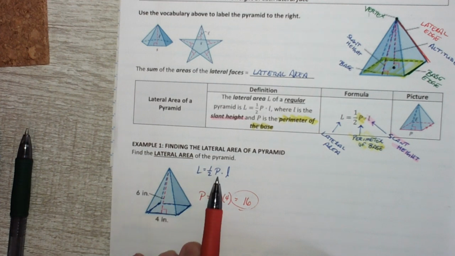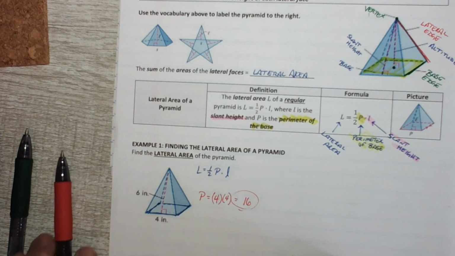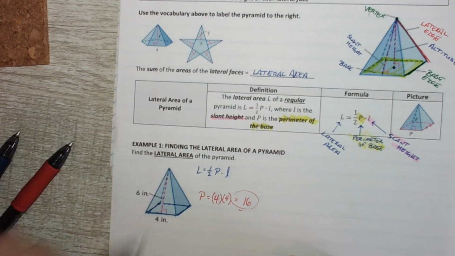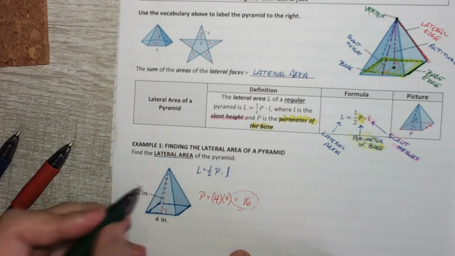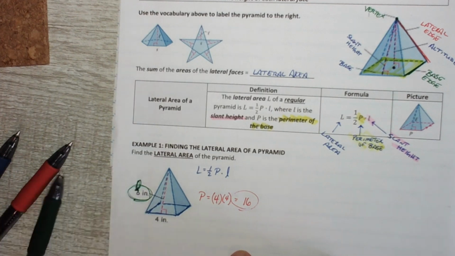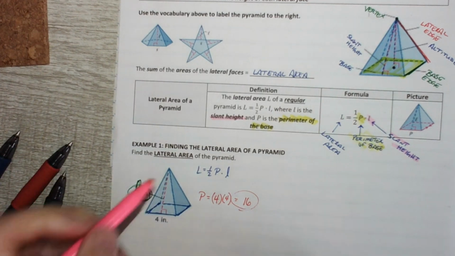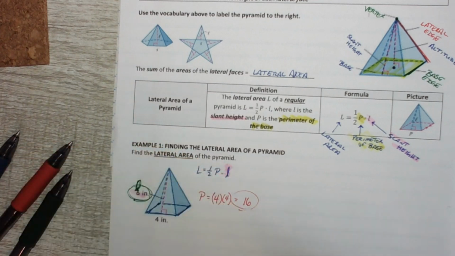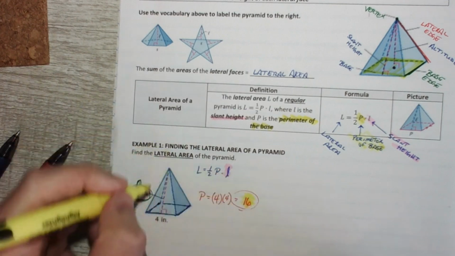Okay, so we already have one thing we can plug into our formula. The other piece we need to know is the slant height, which is going to be the height of those triangles, right? So we are given that slant height over here. So L, and we said we're going to use the pink highlighter for L, for the slant height, and the yellow one for the perimeter of the base.